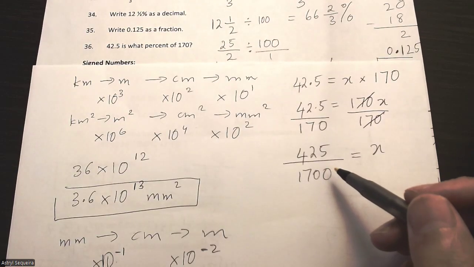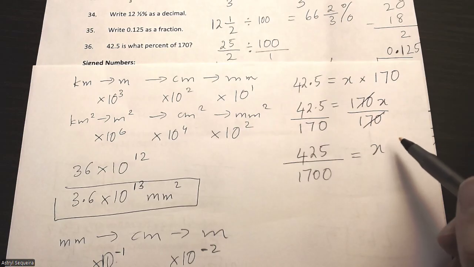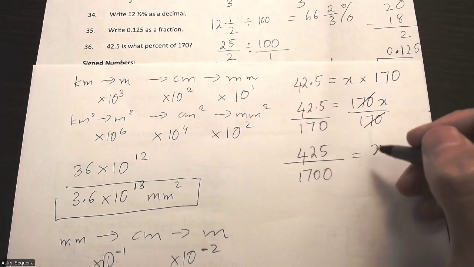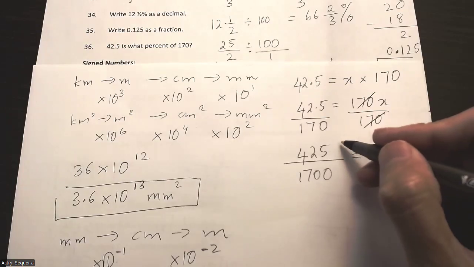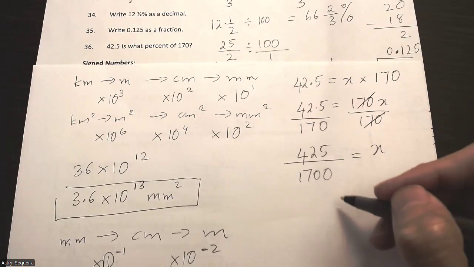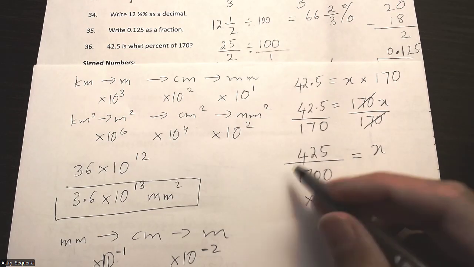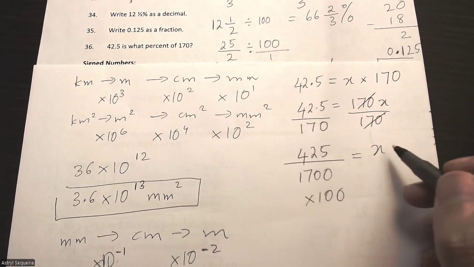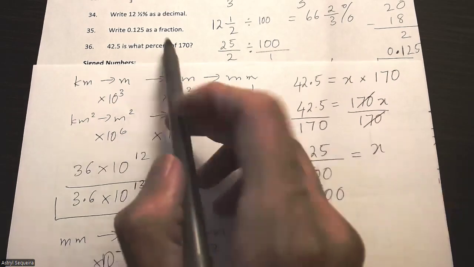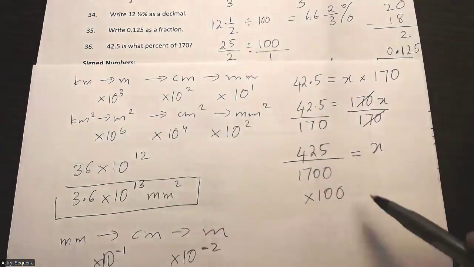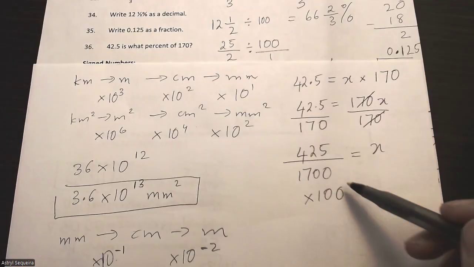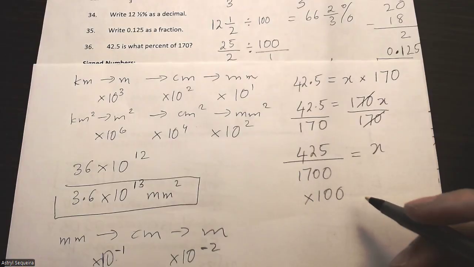The other thing I have to do is convert this into a percent. So I need to multiply this fraction by 100, because x is a percent in this question. Since x is a percent, we need to multiply the final answer by 100.